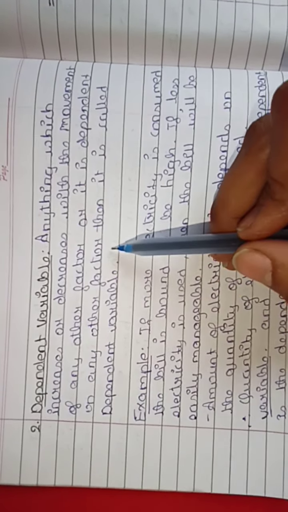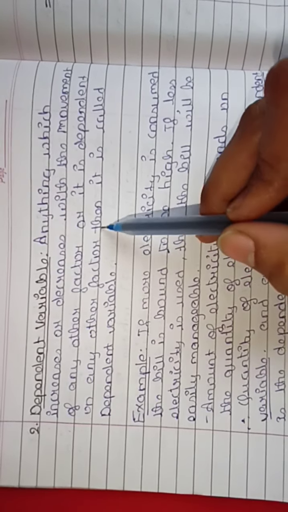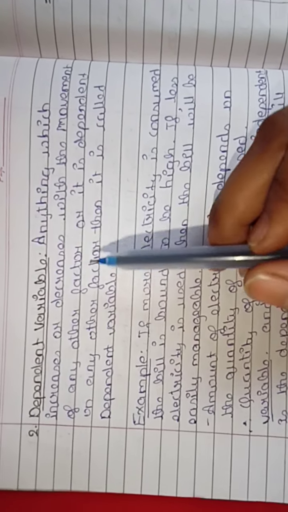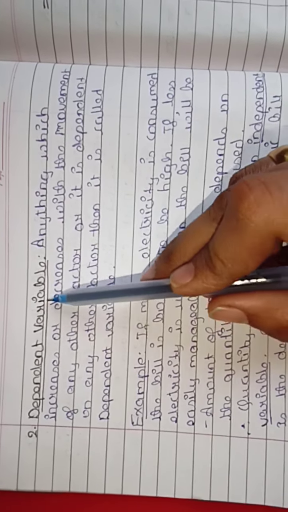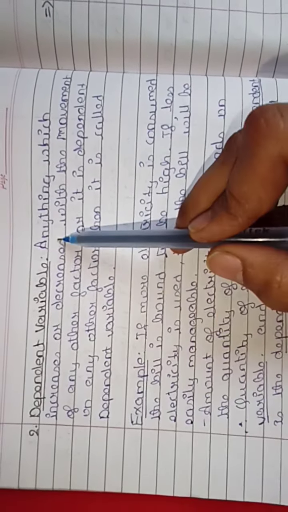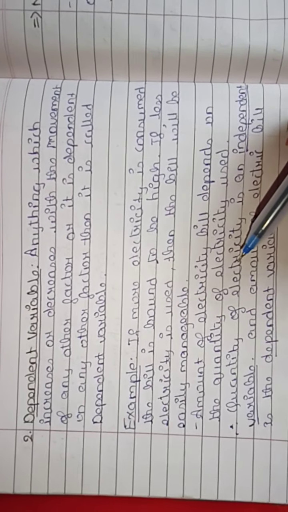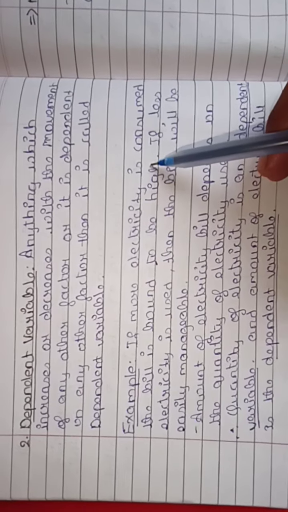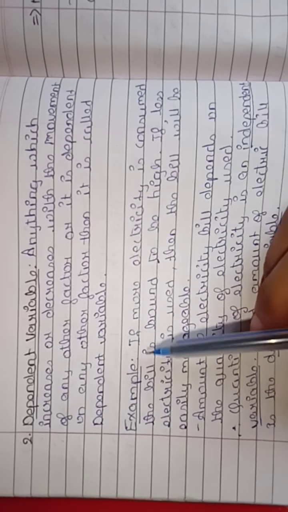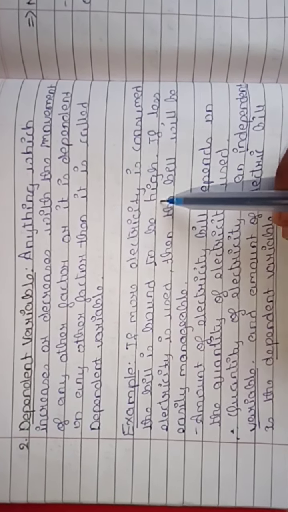So if one value is increasing, it is increasing based on another factor. If such values are given, that means it is a dependent variable. Let's take an example to know it further. If the electricity consumed is more, the bill is bound to be high, right?